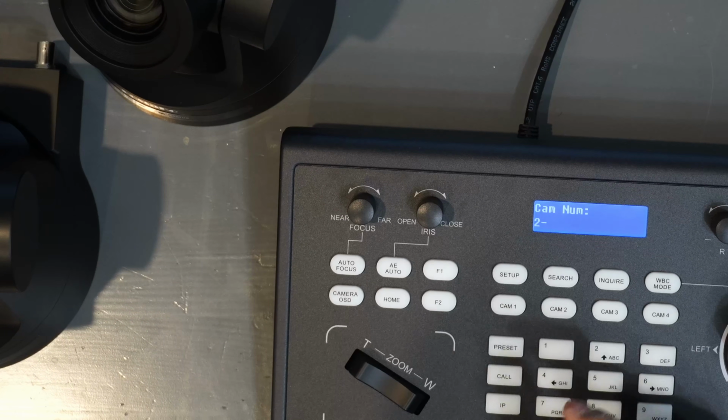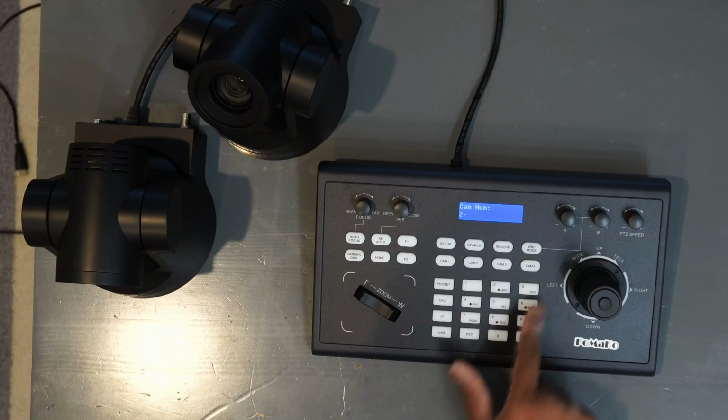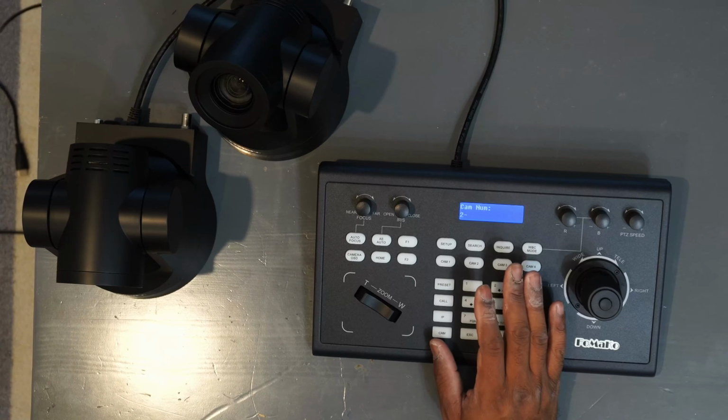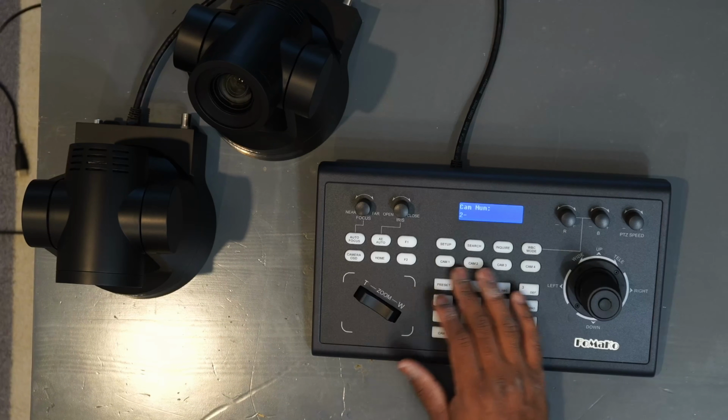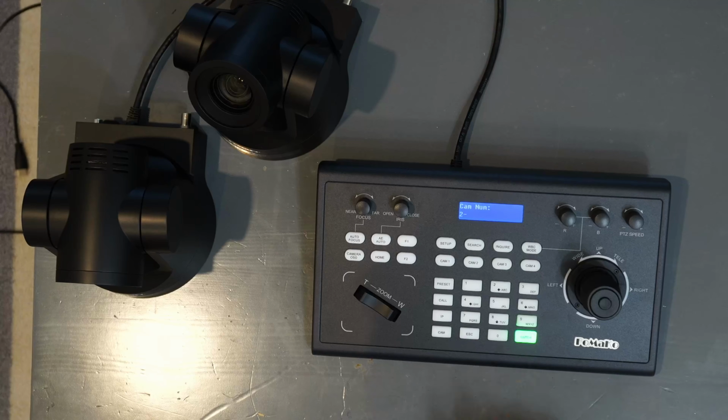Now you can always set a number higher than this. You would have to put the address in. You would press the camera button here and then dial the address in here. So this can control up to 250 some odd cameras, but we're just using our quick access buttons. So that's what we set 2 for. And boom, that is it.